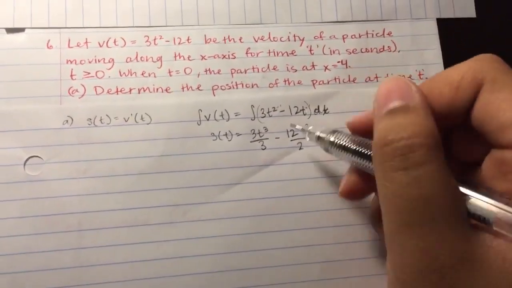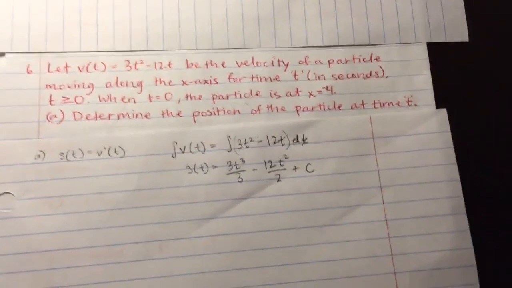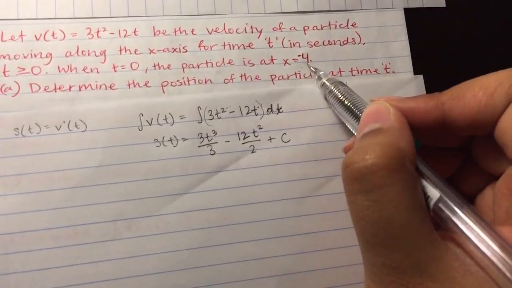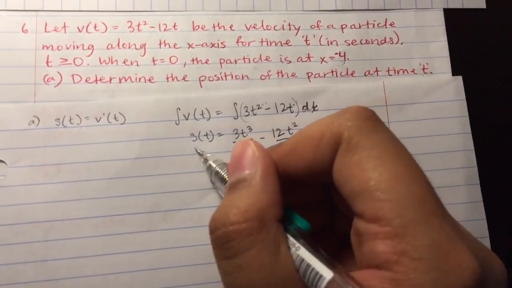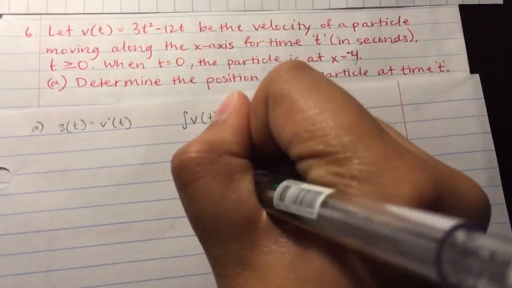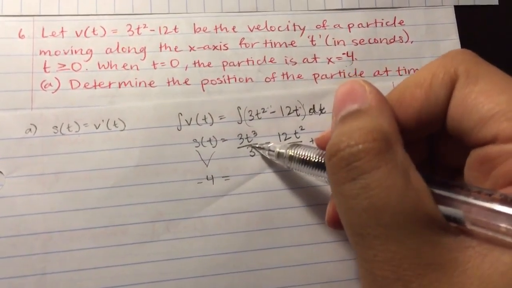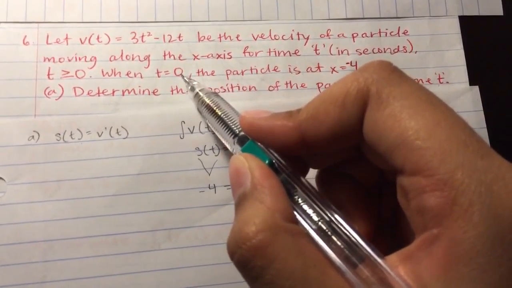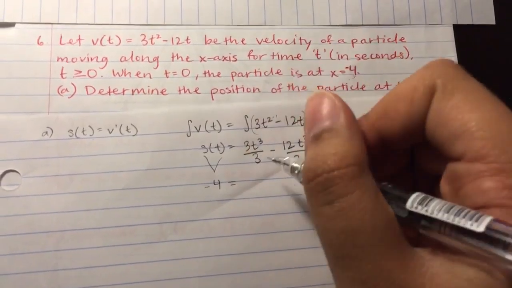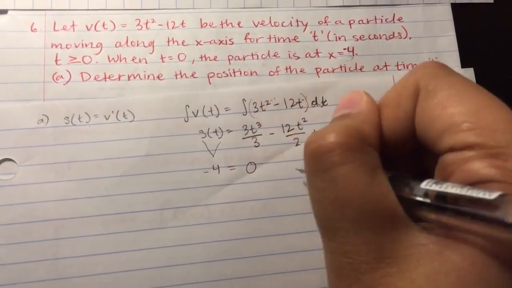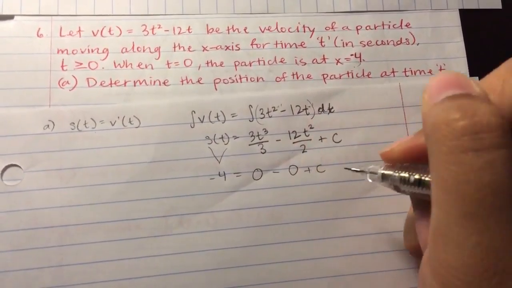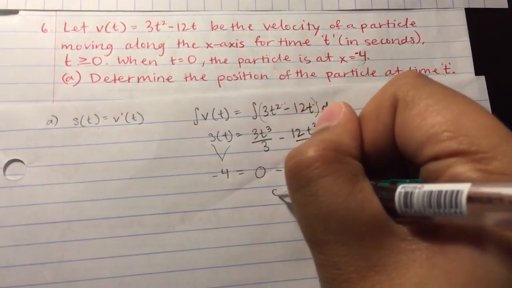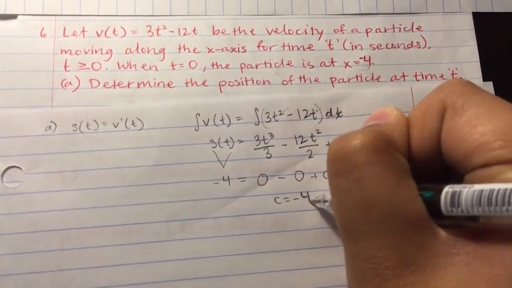And then from here it says that the position is going to be -4 when t is 0. So then this turns into -4, and we plug in t, which is 0. So when we plug in here, it's just going to be 0 minus 0 and then plus c. So we have that c equals -4.